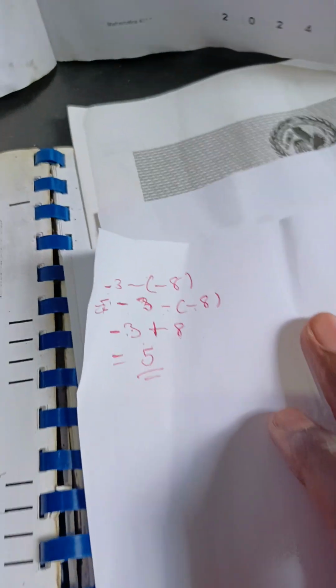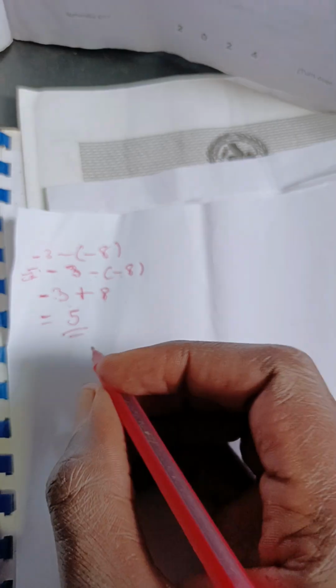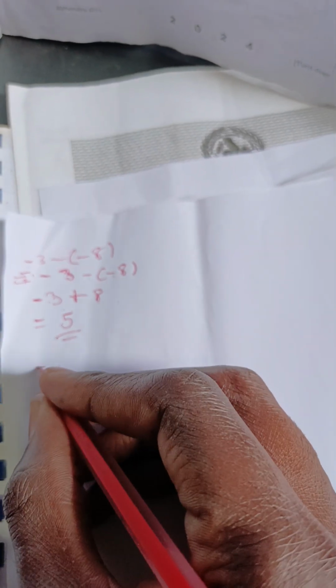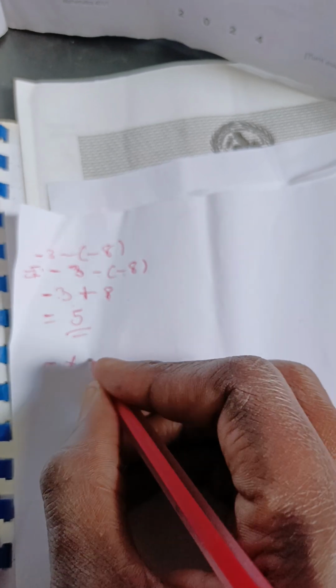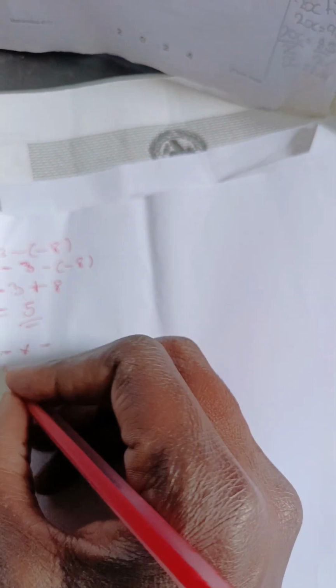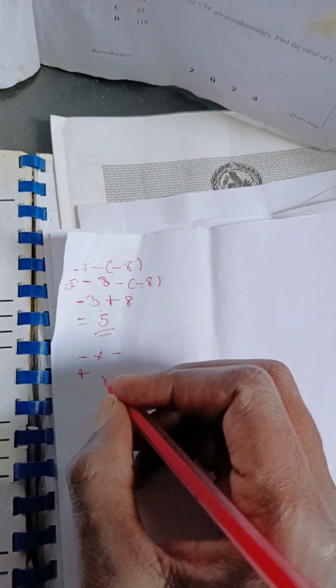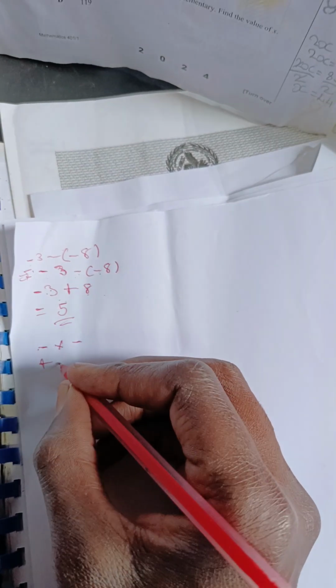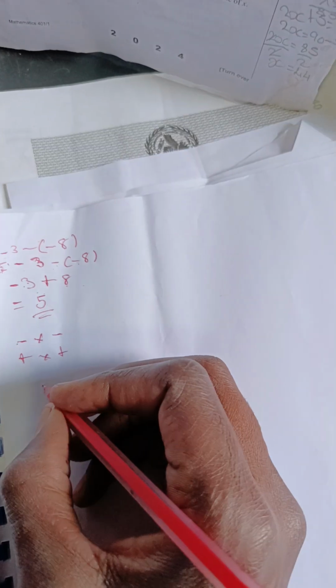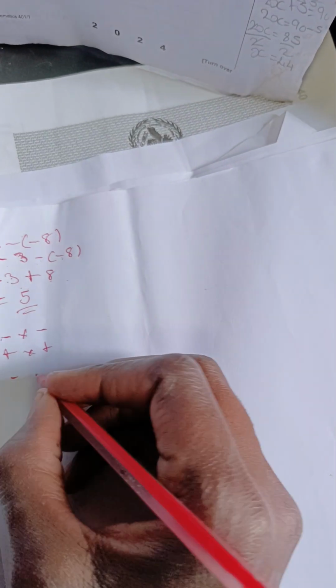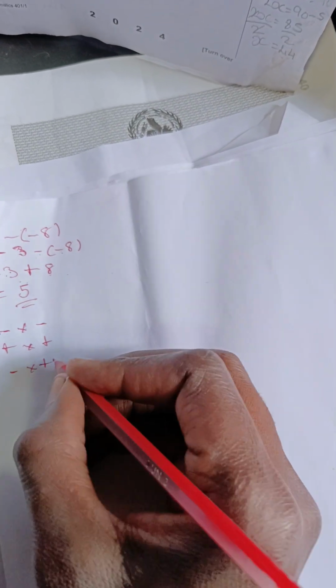If you have problems with such equations, I'm going to make it simple. The main key here is signs. You have to pay attention to signs. I'll give an example so that we understand the signs: negative times negative, positive times positive, then negative times positive.